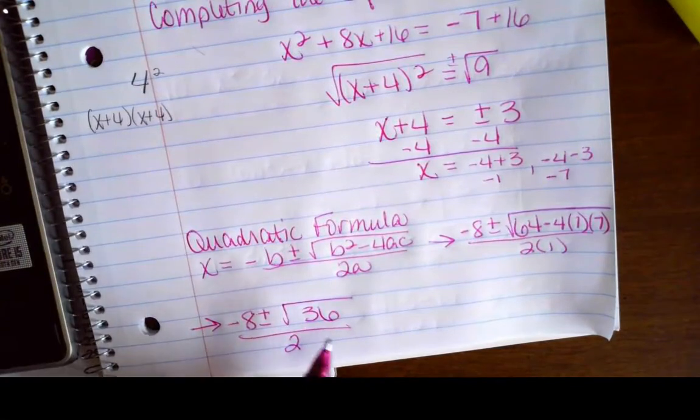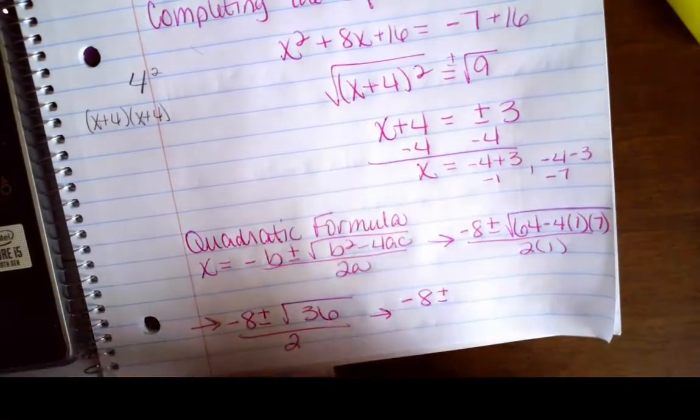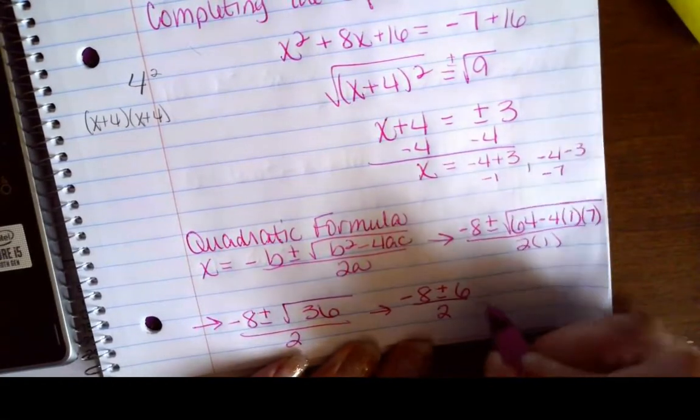So this should look familiar to you from the last module. So I will now say a negative 8 plus or minus. Do I know the square root of 36? I do. And that's going to be over 2.